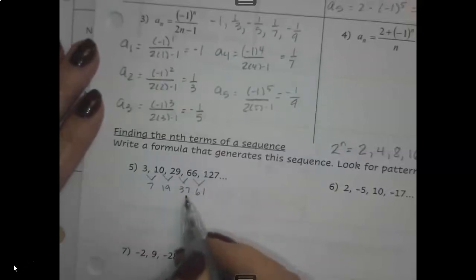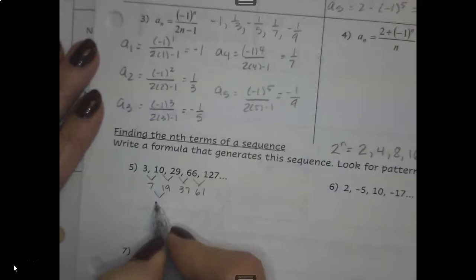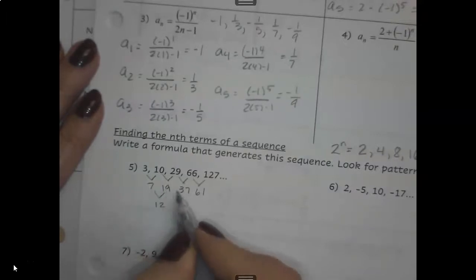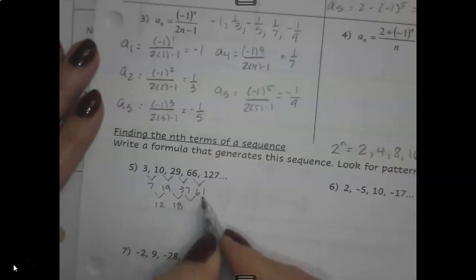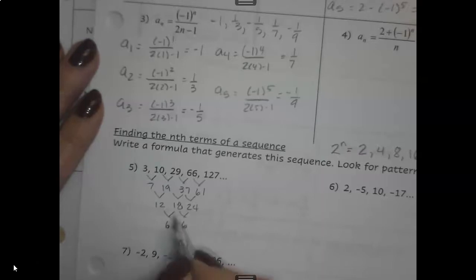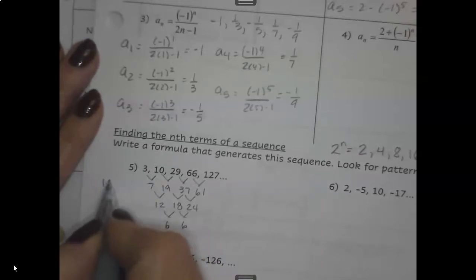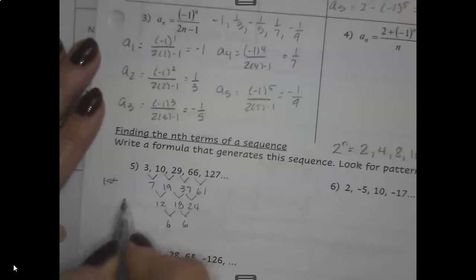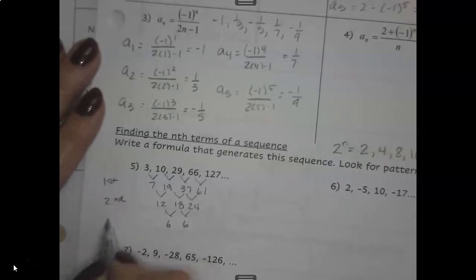They don't match, so let's try it again. 7 to 19 is 12, 19 to 37 is 18, 37 to 61 is 24. These don't match, so we get to 6 and 6. So here's my first difference, here's my second difference, and here's my third, and that's where it matched.